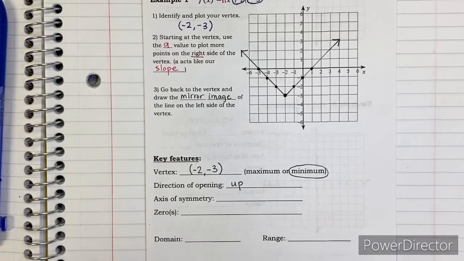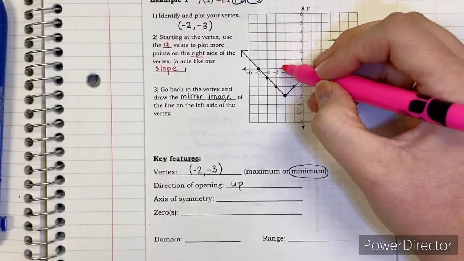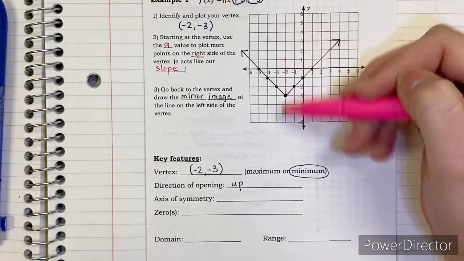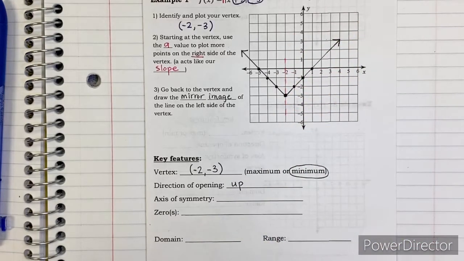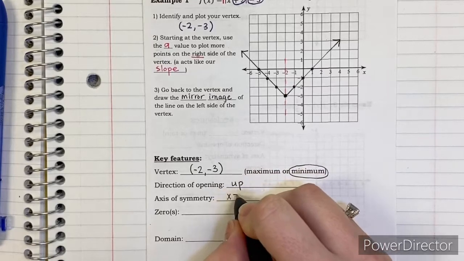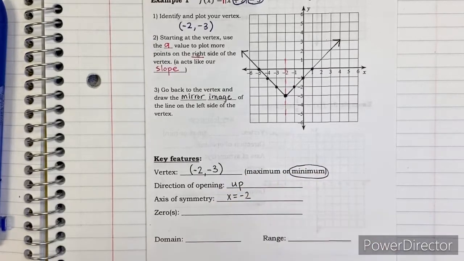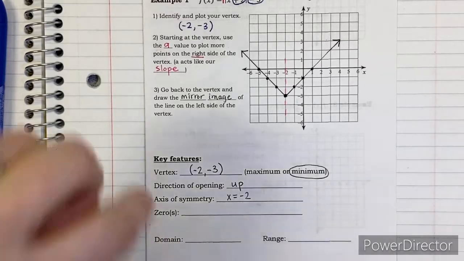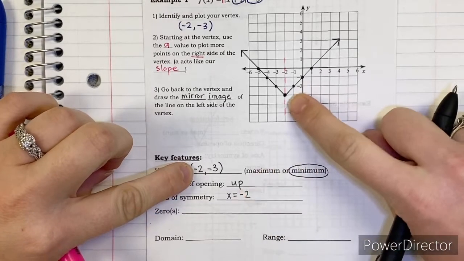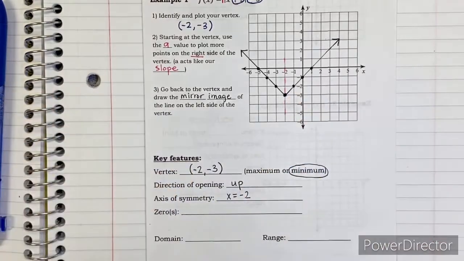Axis of symmetry, remember, is, I'll draw it lightly, the vertical line that would cut that graph directly in half. Symmetry means same on both sides. So that number is -2. So the equation of that line is x equals -2. And remember, the pattern that I tried to show you in class was that these two are the exact same because the vertex is sitting on the axis of symmetry.